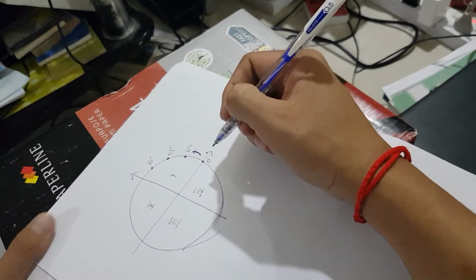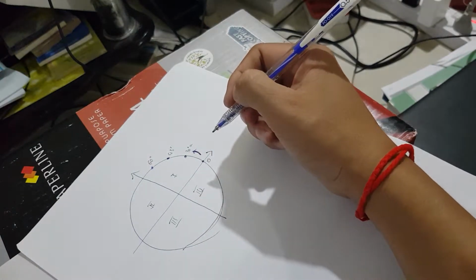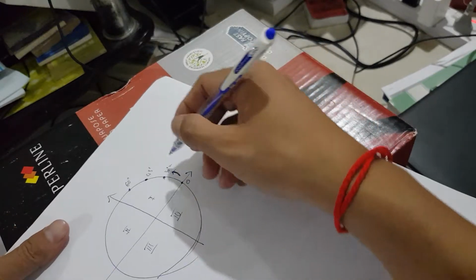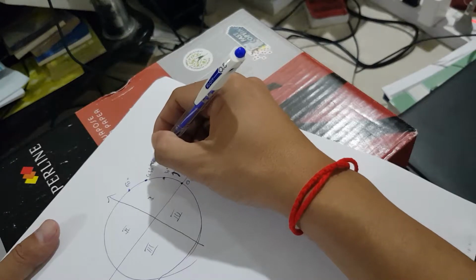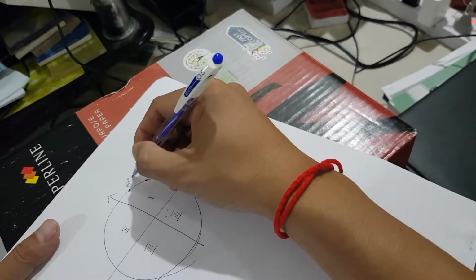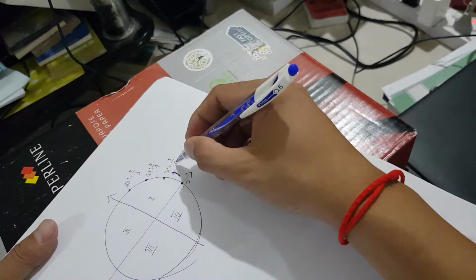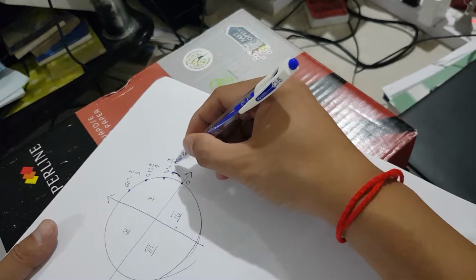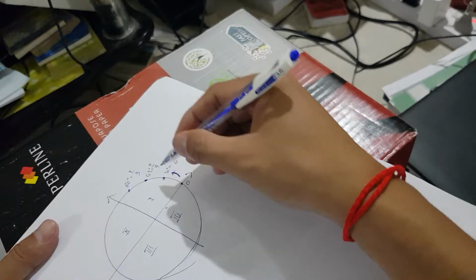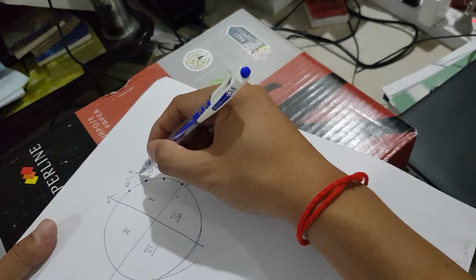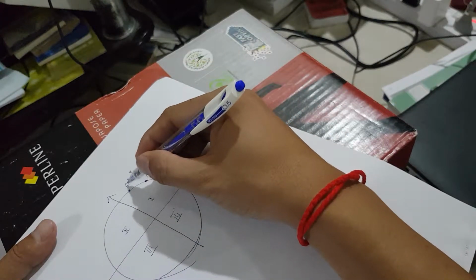When I make it into radians, I get pi over 6, pi over 4, and pi over 3. Remember, the bigger denominator means smaller degree, and the smaller denominator means bigger degree.